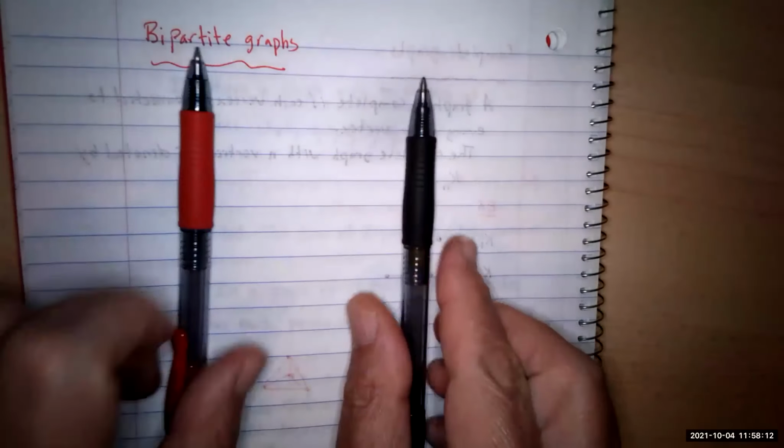You put one part to the right and one part to the left, with the condition that nothing is connected inside each partition. If there is any connection, it must be from the first group to the other group. So you partition the vertices into 2 parts.